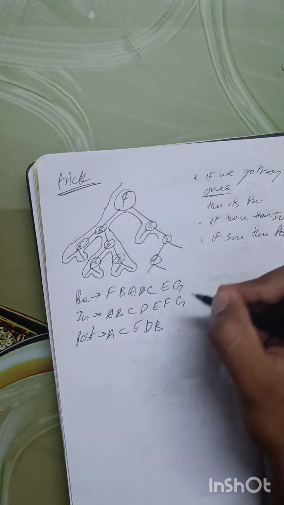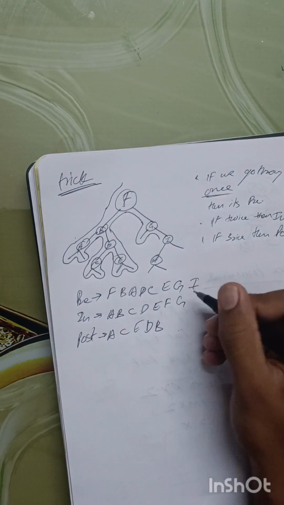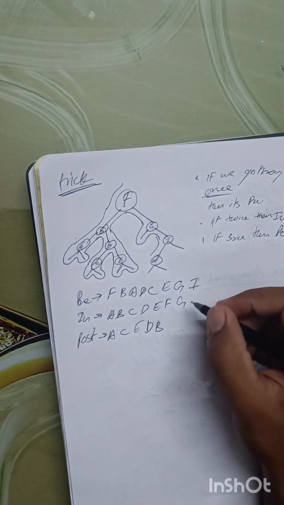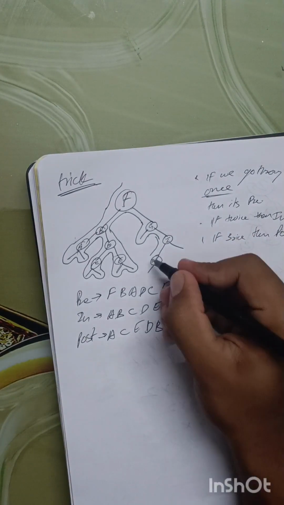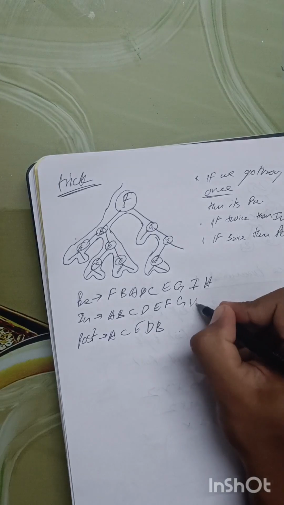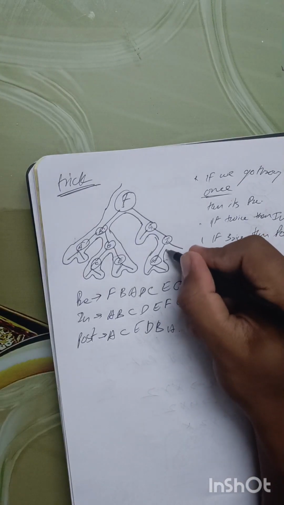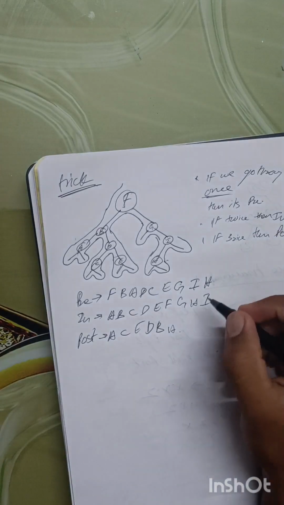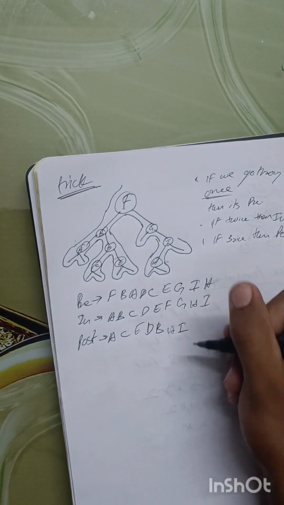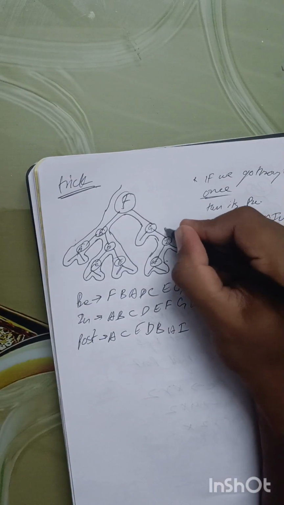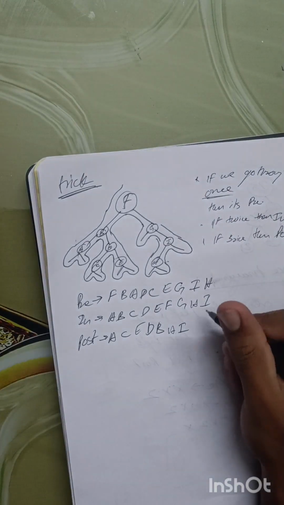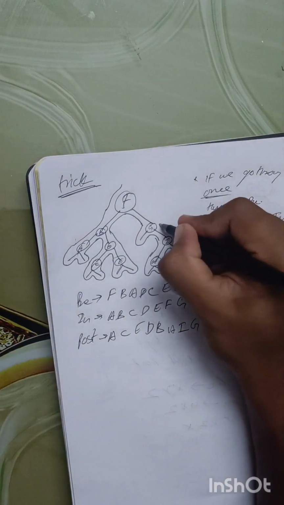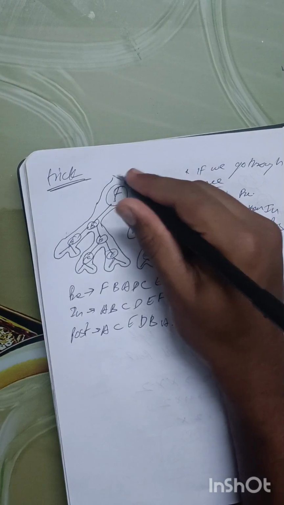And then we go to I for the first time, so I. Then we go to H for the first time, so H, and then second and thrice, so H, H. Then we reach I again, and then we reach I for the third time. Then we reach G for the third time, and then we reach F for the last time.